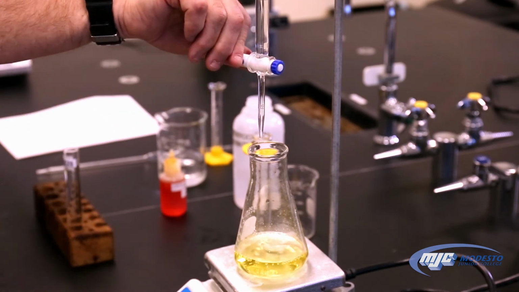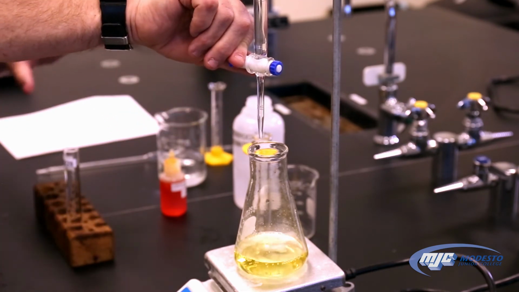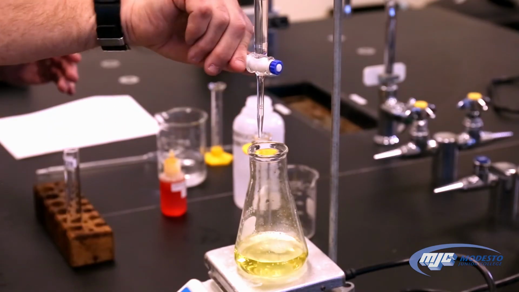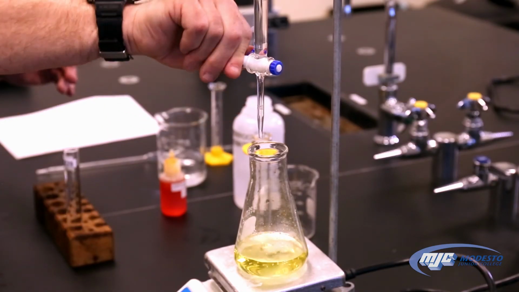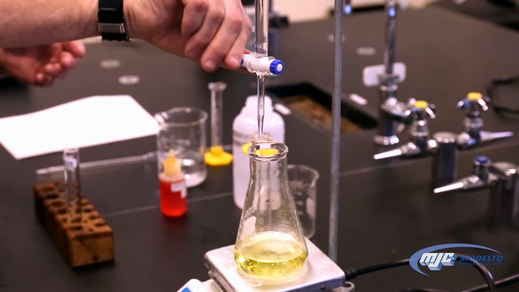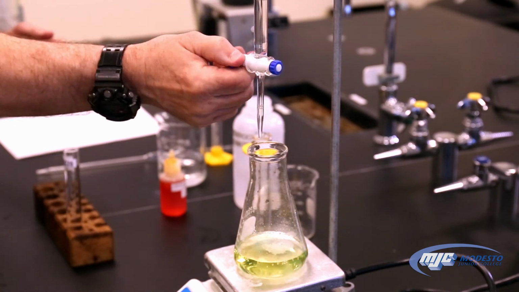What I'm looking for is one twist, one drop to make it stay green. The first time that happens, that's my equivalence point. Notice I'm starting to twist faster and faster. That's because that splash of color is lasting longer and longer, which tells me I'm getting pretty close to our equivalence point.